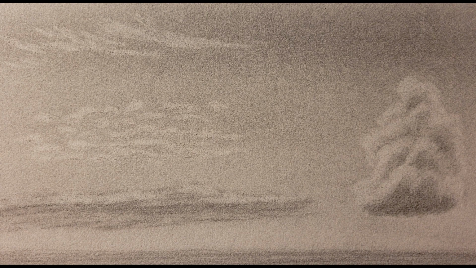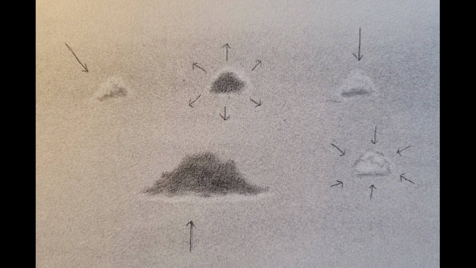When drawing clouds, there are two things to consider. What cloud type are we drawing, and where is our light source? Let's start with the light source. Clouds are 3D objects, basically, so they have a light side and a dark side. In these examples, we have the light source coming from the upper left, from behind the cloud, from above the cloud, from below the cloud, and from behind the viewer looking towards the cloud.